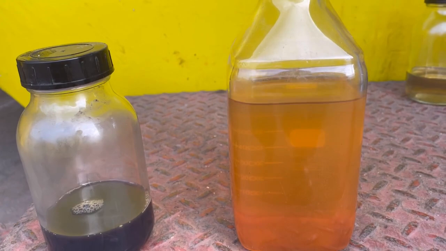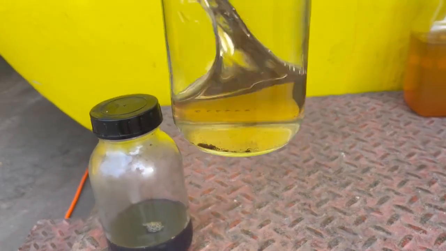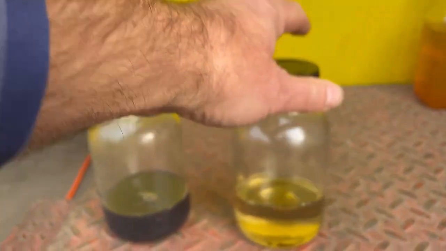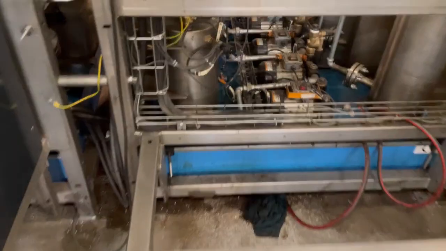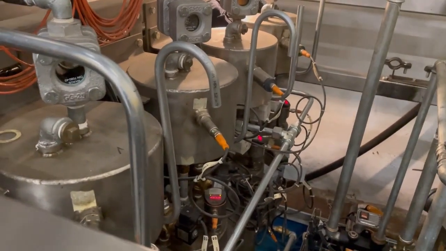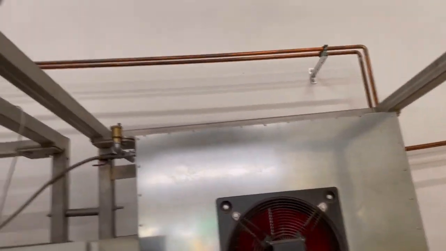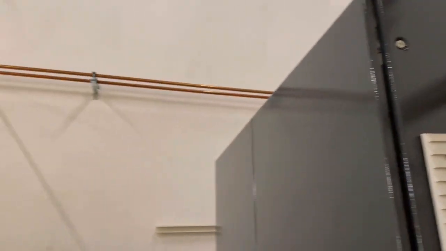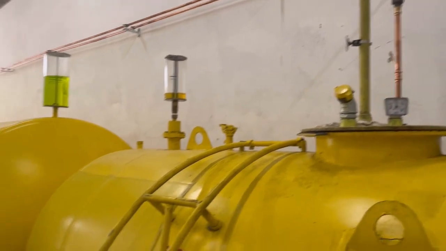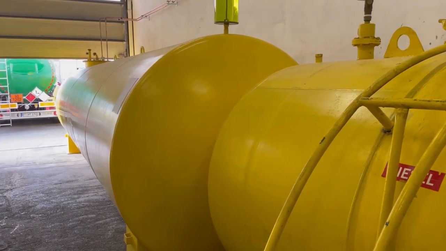Now, with the upgrade, you would achieve this type of quality, which after being discharged into these units is pumped via a piping system into these clean product tanks.